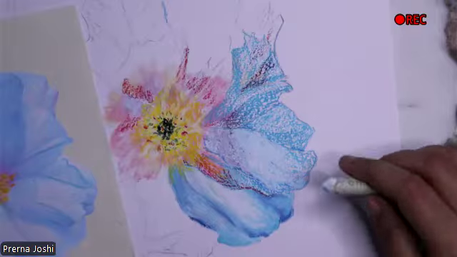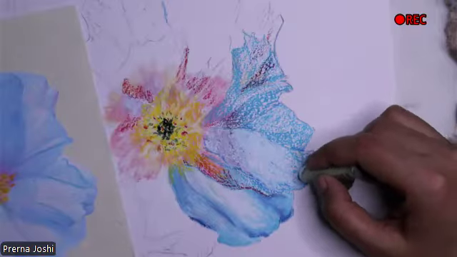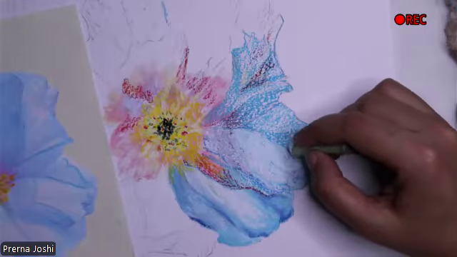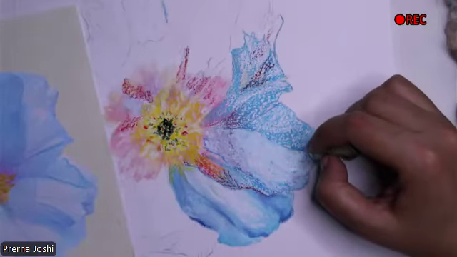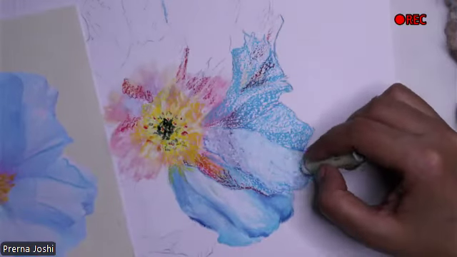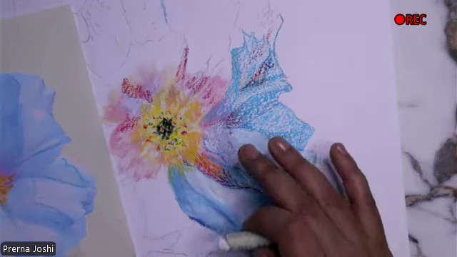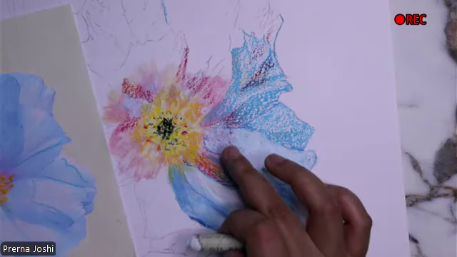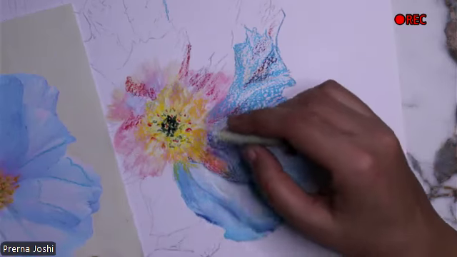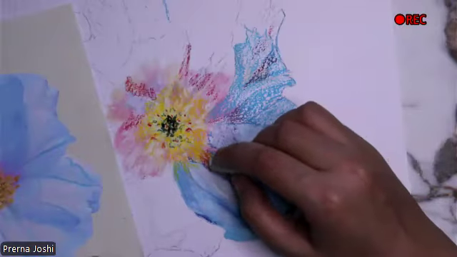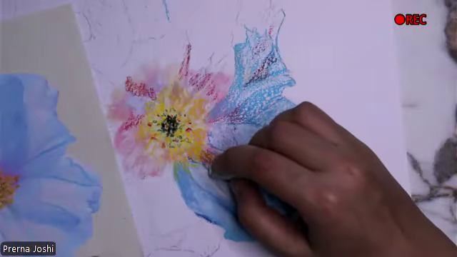Be careful in the edges part. And if your drawing is completely gone, then also no problem. What you have to do, just follow the shape and shades. See where highlights are. See where shades are. That's it. Don't rely on drawings. Drawing is just for the basic foundation.